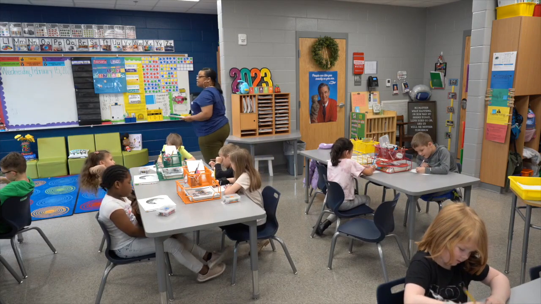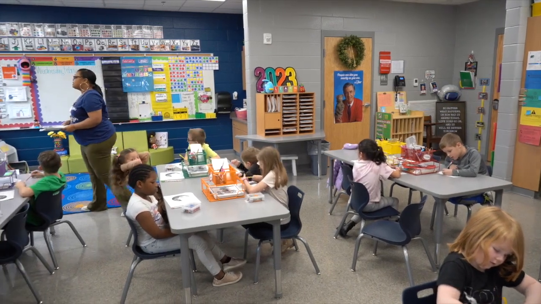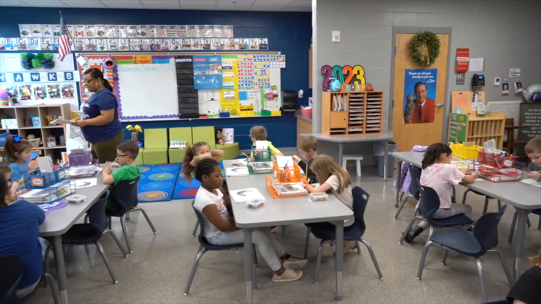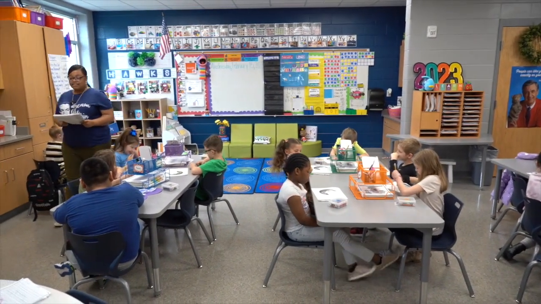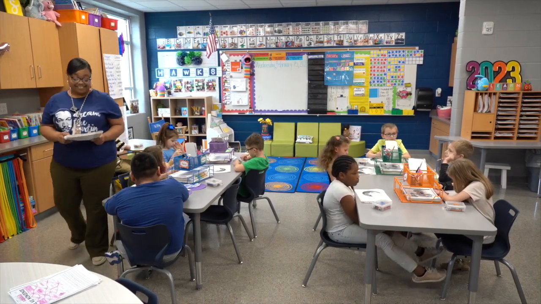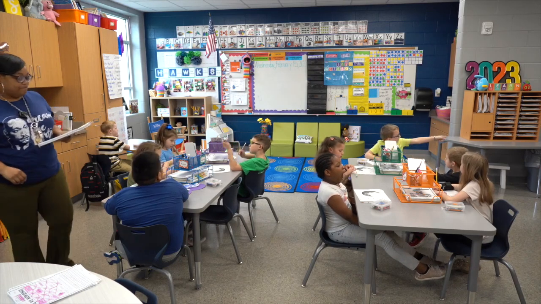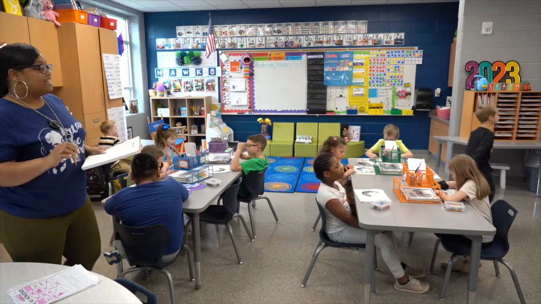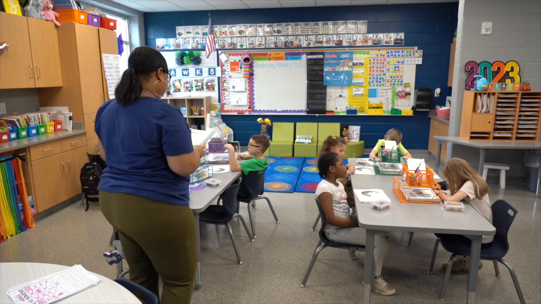If something is solid, remember, boys and girls, it keeps its shape. If I were to use the word solid in a sentence, I might say, it was so cold outside last night that the water puddle became solid ice. The word is what? Solid.